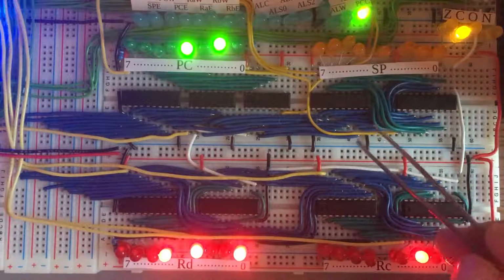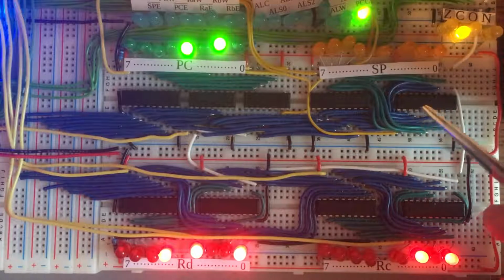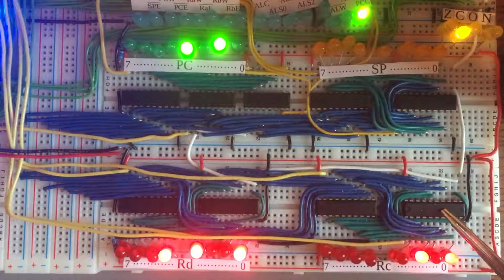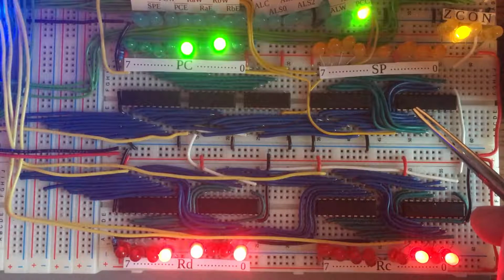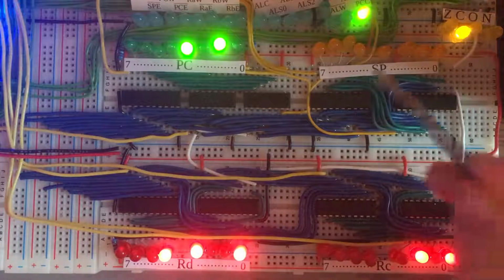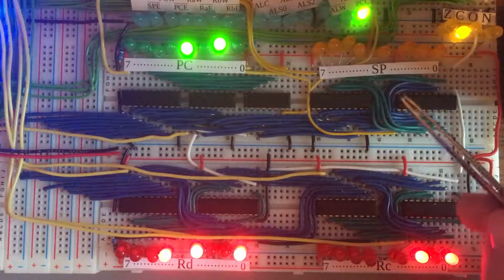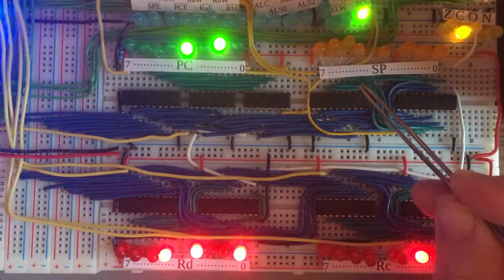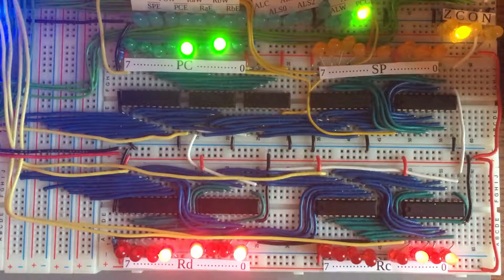So I just built my stack pointer in exactly the same way. But apart from that, this register is exactly the same as that one. It's also an HCT377, and it inputs from the bus, stores the value, puts the value out on the LEDs, and puts it out onto these green wires. And so that's how our registers work.